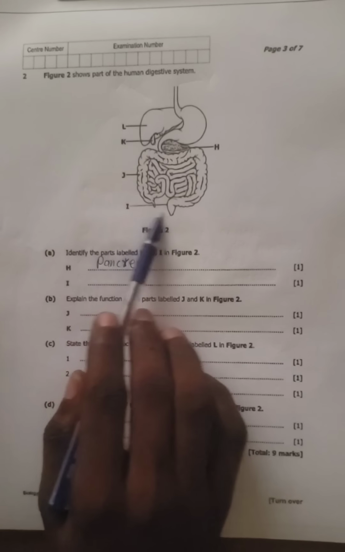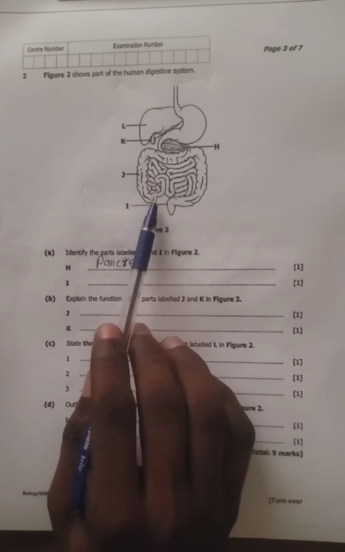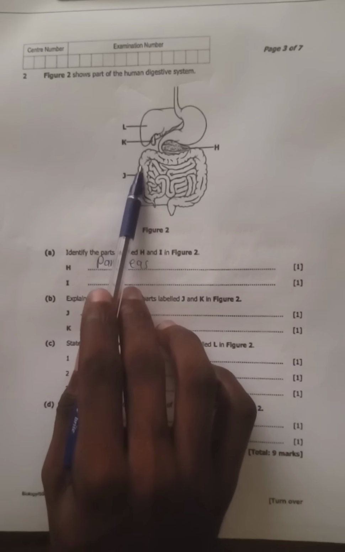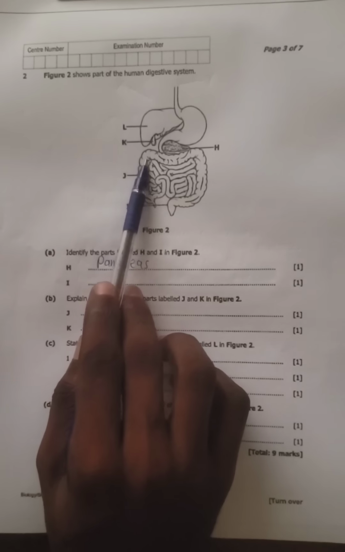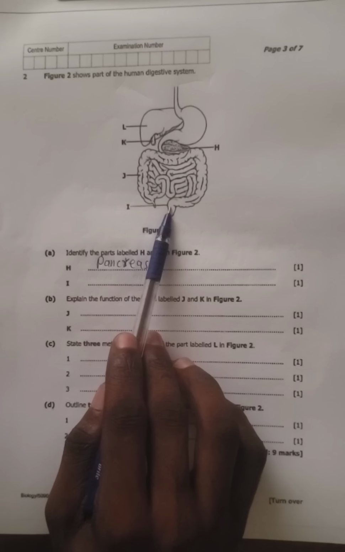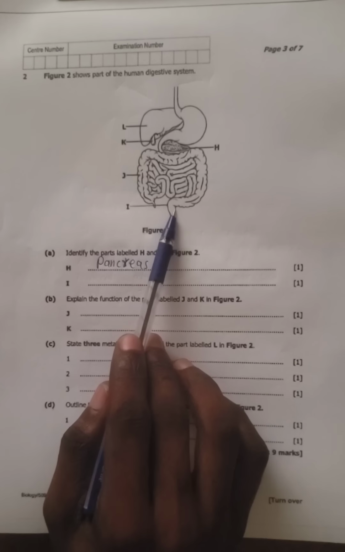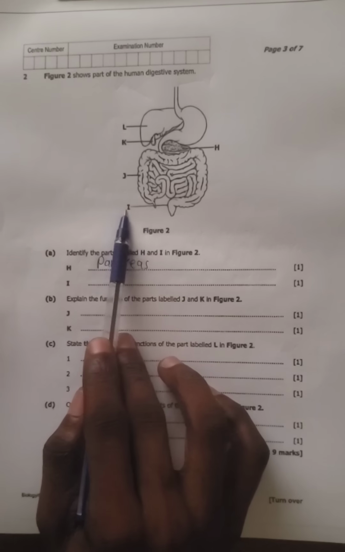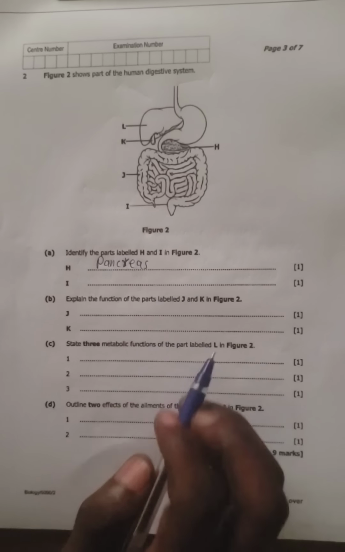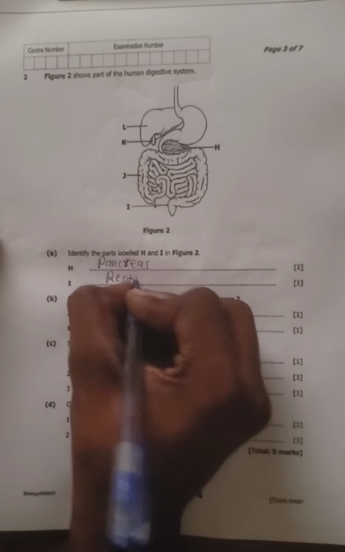Then I. If you look at I, this is the last portion of the large intestines, because the large intestines starts from here all the way up to here. This is the last part. So the last part where actually ejection, the part just before the anus, this is the one, I. This is called the rectum. Okay? So this is rectum.